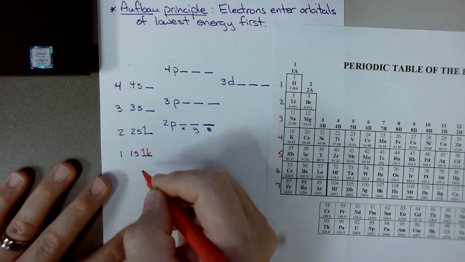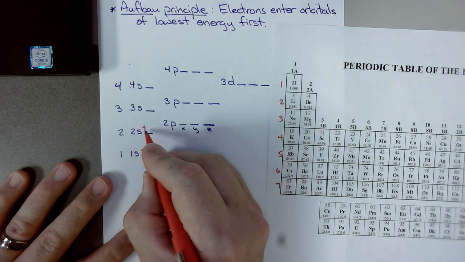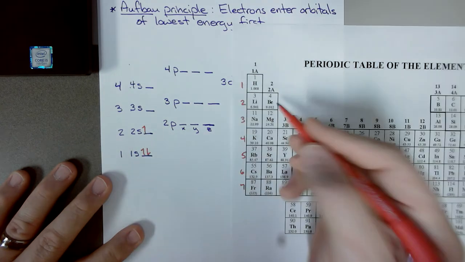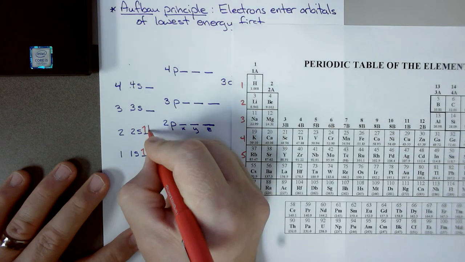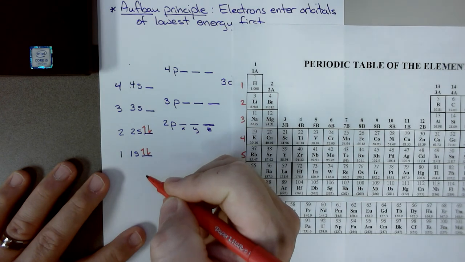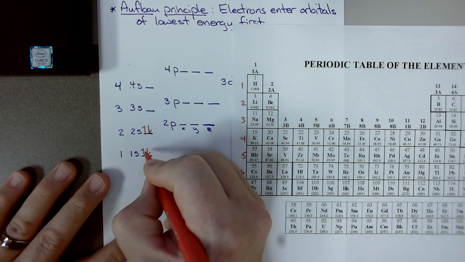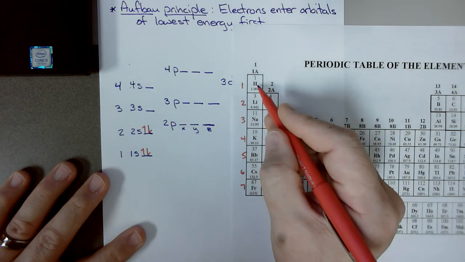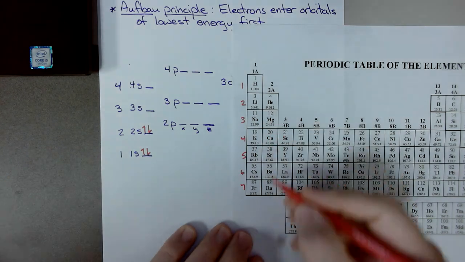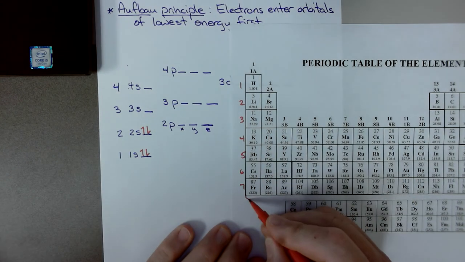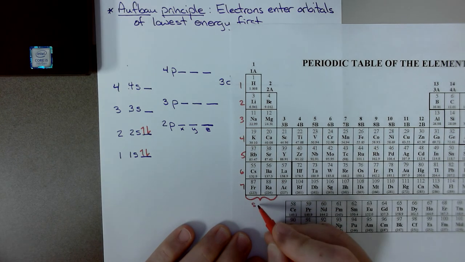Lithium is a 1s with 2 electrons, and then a 2s with 1 electron. And then beryllium would be the next one with 4 electrons, so I put in a 4th electron. You notice that these are both in the s orbitals, and hydrogen, lithium, and beryllium are in these two columns, and so we call this column the S block column.